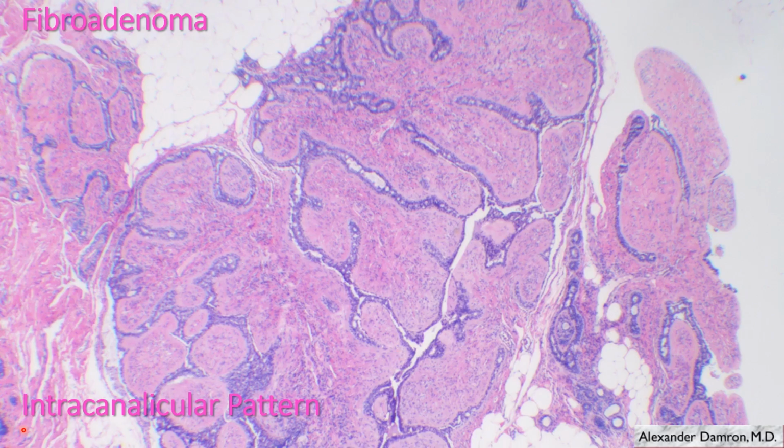The other pattern that you can see in fibroadenomas sometimes is the intracanalicular pattern, and this is where the stromal proliferation of the intralobular stromal cells tends to start altering or distorting the benign epithelium. Maybe a little bit of UDH in this, but right here, not much, but it's clearly benign, nice and well circumscribed, well delineated from the surrounding tissue.